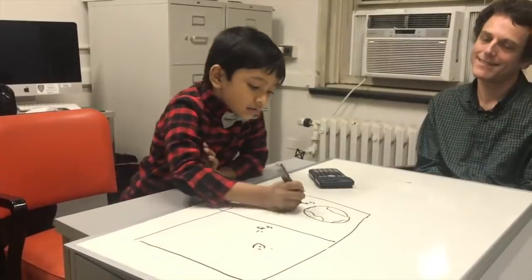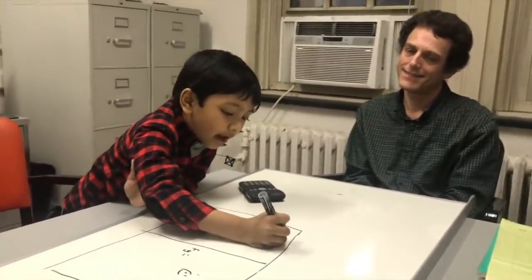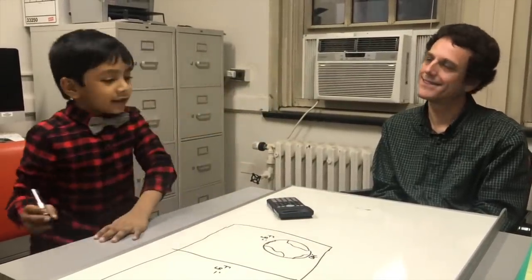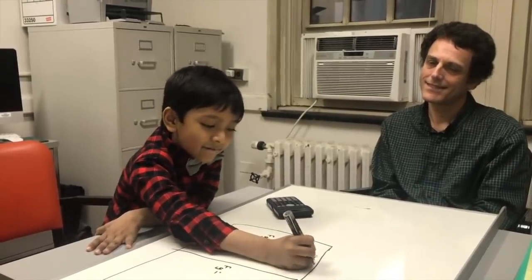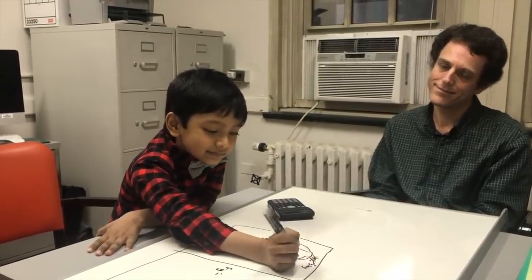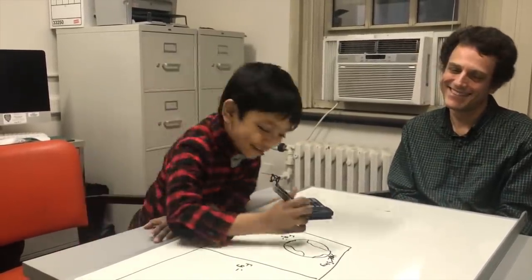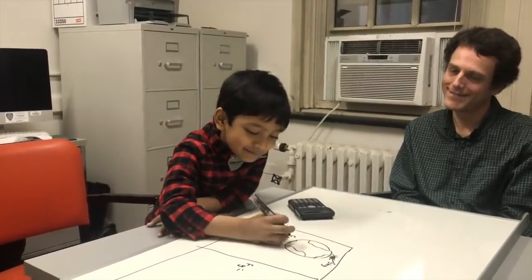So I'll draw a wooden test dummy over here. And the wooden test dummy, he's not that heavy. Let's say he's just 5 kilograms. Okay, so this little weirdo is 5 kilograms.